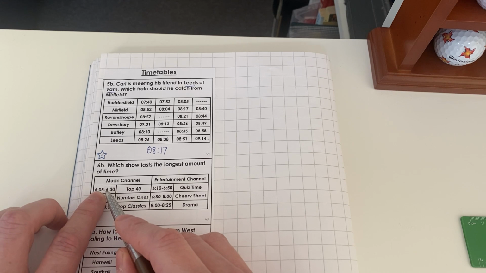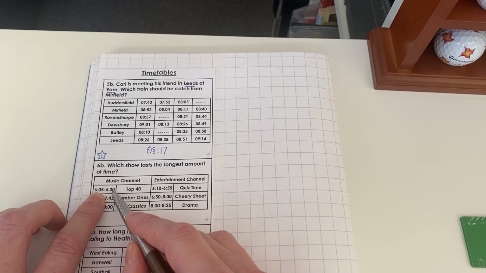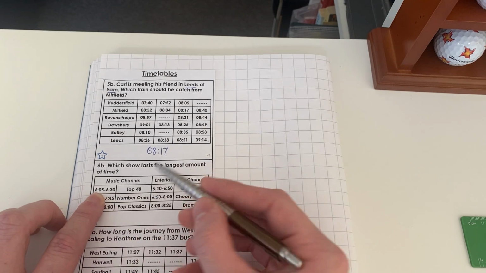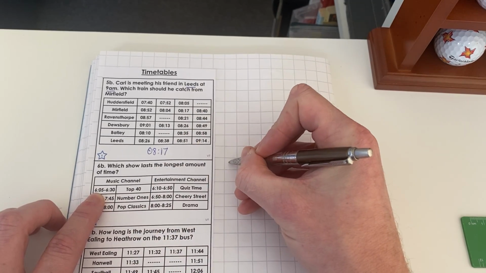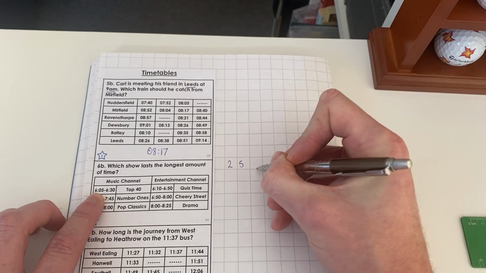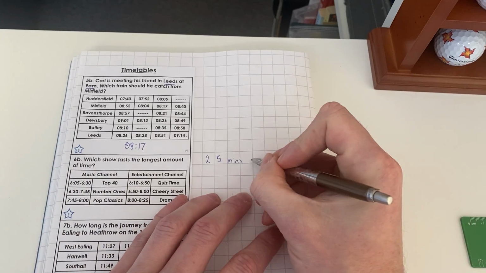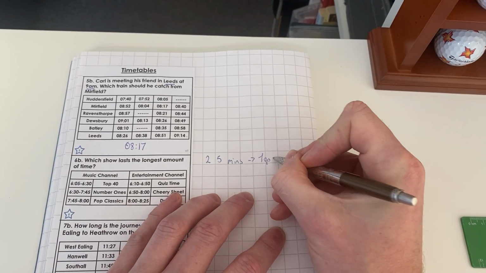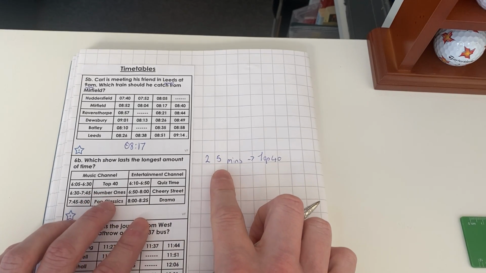If the hour time is the same, that means the answer is going to be less than 60. So all we need to do is look at the minutes and see how many more minutes we need to add to get from 5 to 30. So we can do subtraction. 30 take away 5. So the answer here is 25 minutes. So we can just put 25 minutes. And we can just put next to our graph, that's Top 40, so we understand which number is referring to which show.